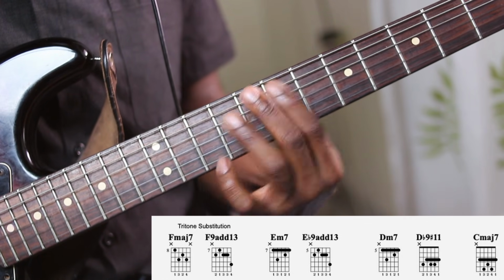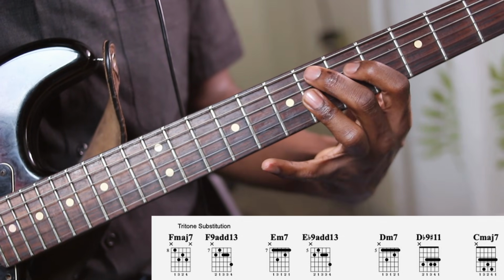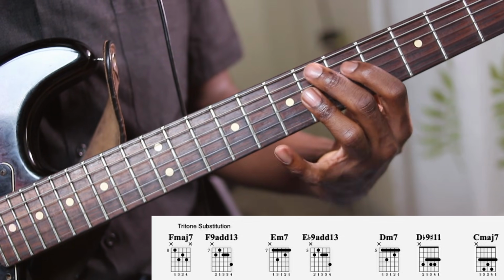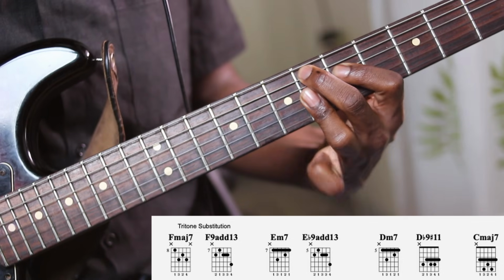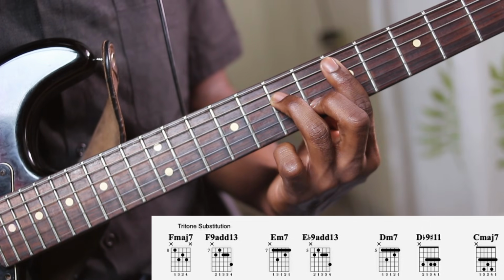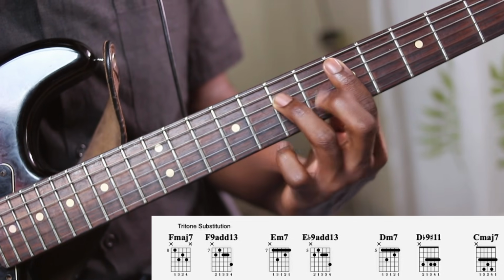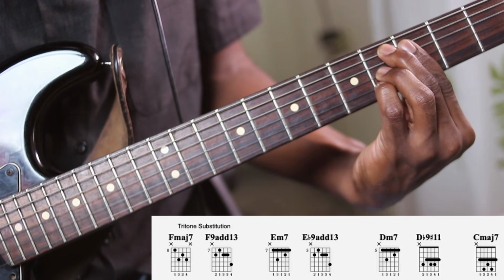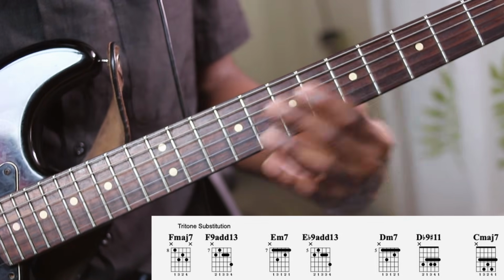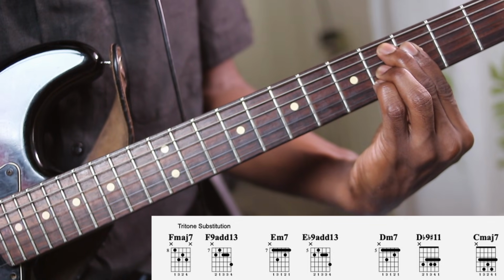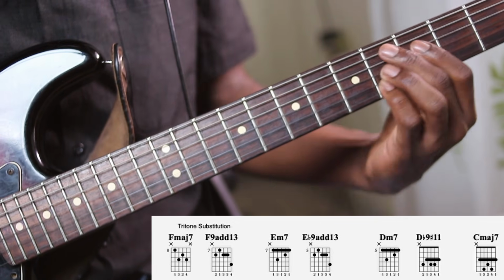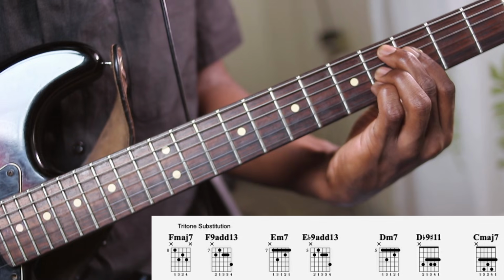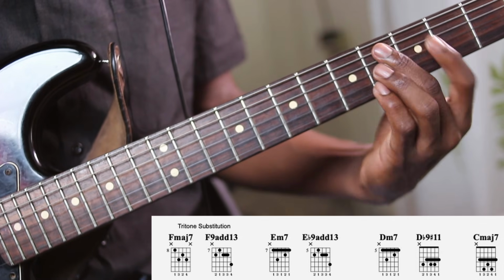Tritone sub for the A would be that E flat, or if I want to say D sharp, into D, and tritone sub for G would be D flat or C sharp. And we could apply. Right here I'm using a ninth with an added flat 5 on the top.